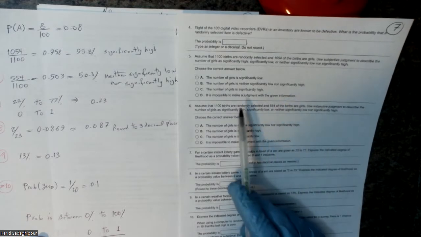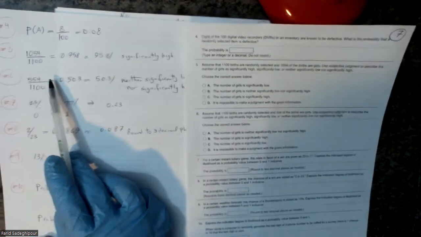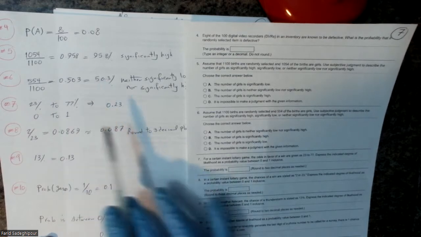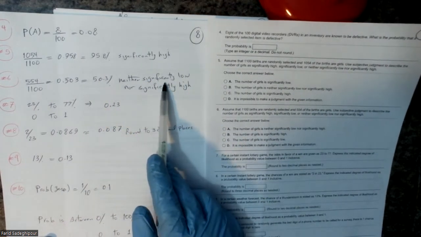And then in this example, in 1,100 births, 554 are girls. So 554 divided by 1,100 is 50%. So 50% is in the middle, neither significantly low nor significantly high.